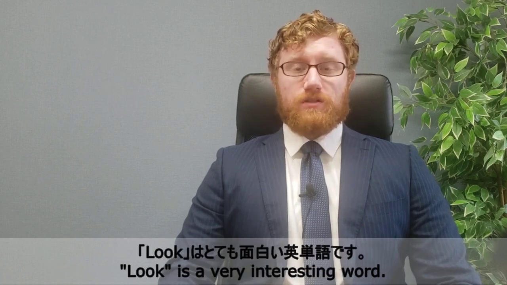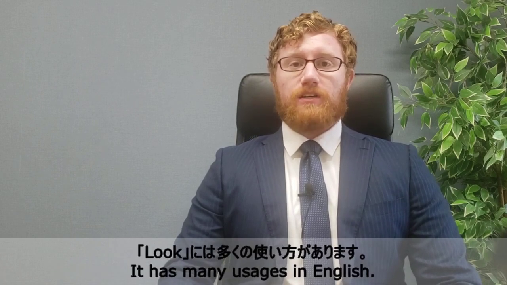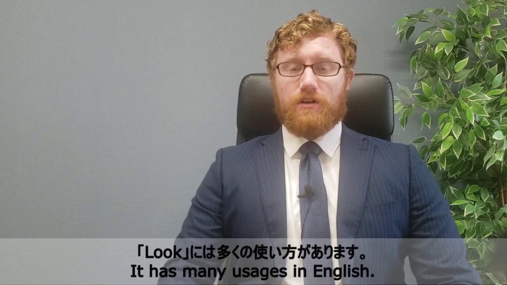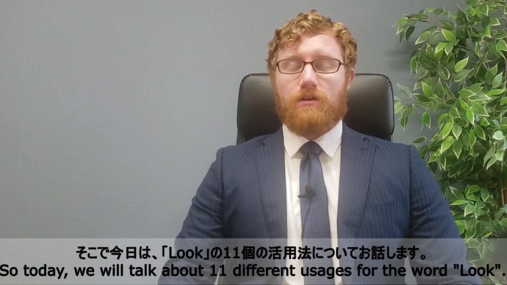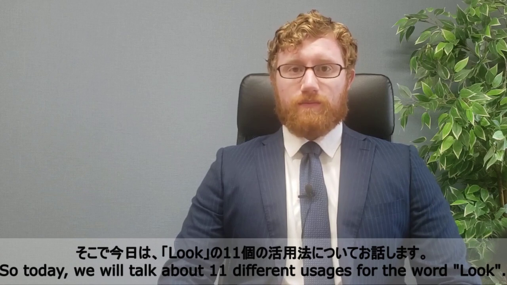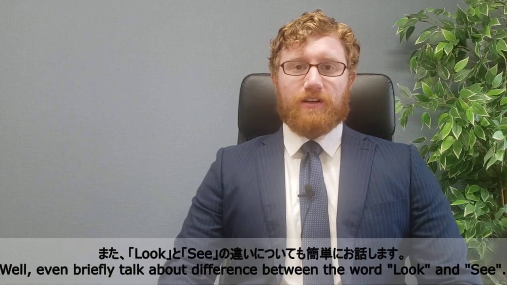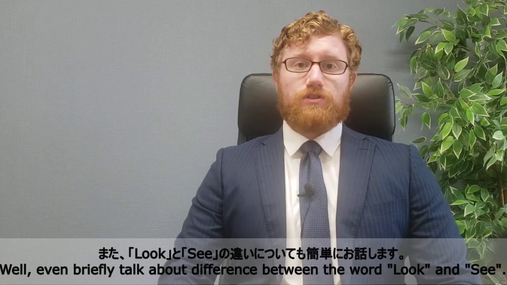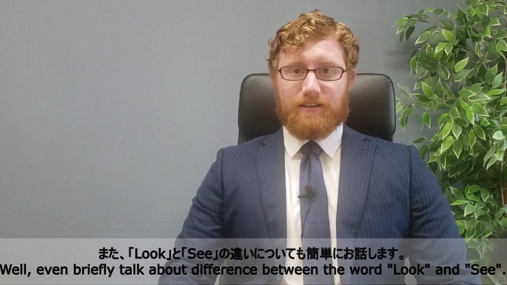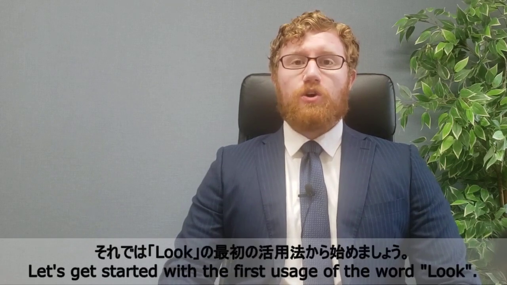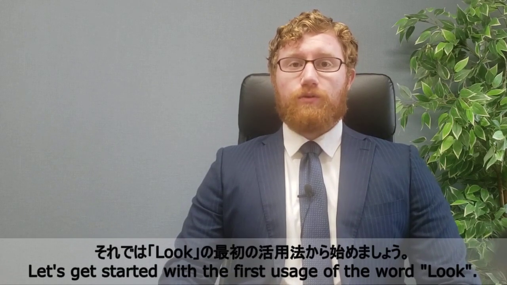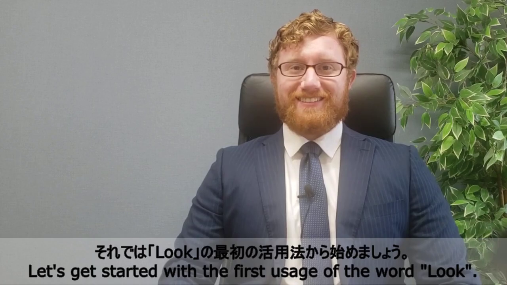Look is a very interesting word. It has many usages in English. So today, we will talk about 11 different usages for the word look. We'll even briefly talk about the difference between the words look and see. Okay, everybody, are you ready? Let's get started with the first usage of the word look.